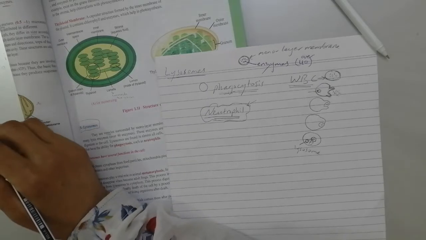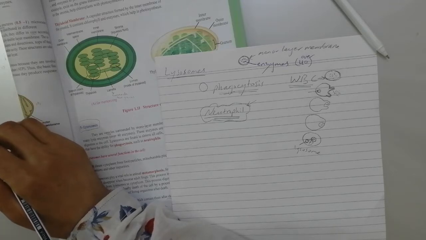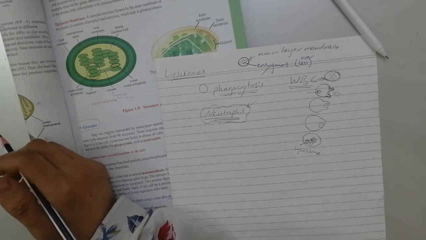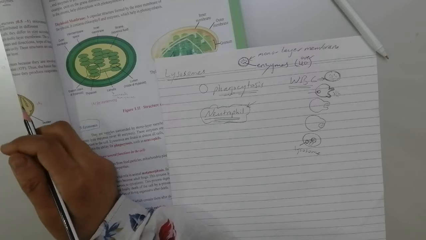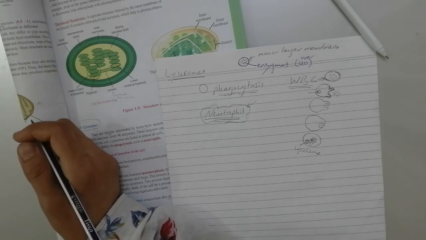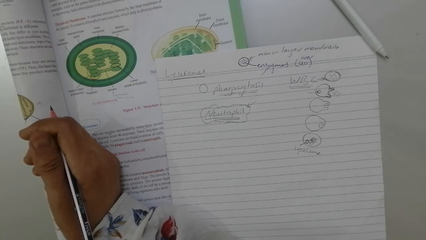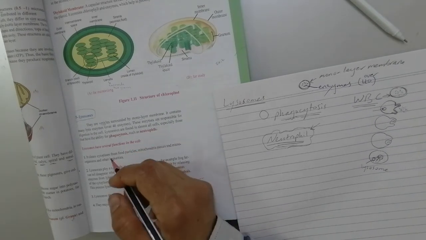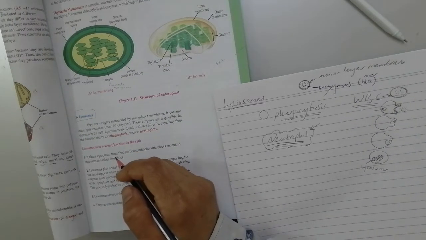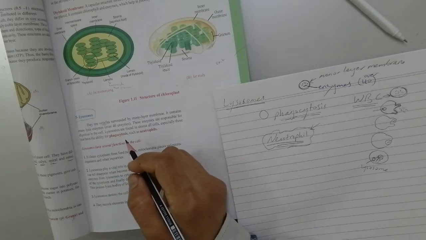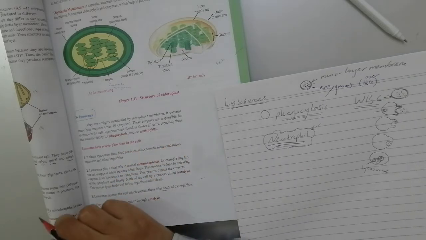If I ask a question that explains why lysosomes are found in almost all cells, especially neutrophils, the answer would be because neutrophils have the ability for phagocytosis and digest many particles. So they need lysosomes to complete this function.